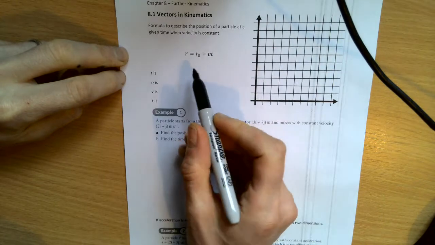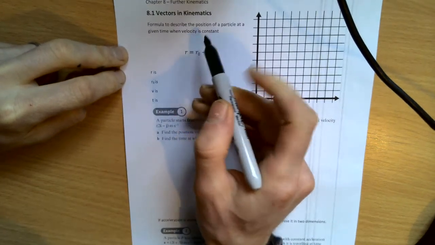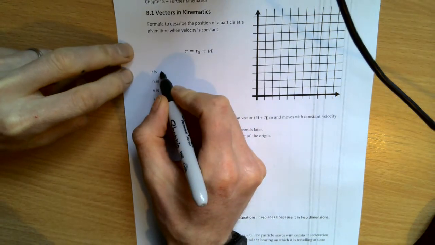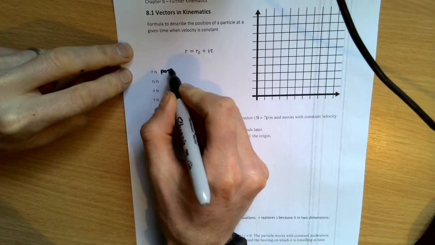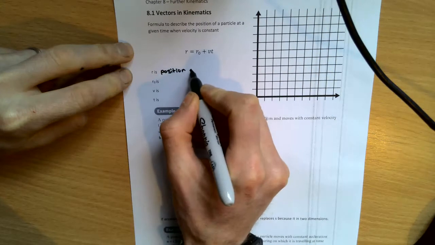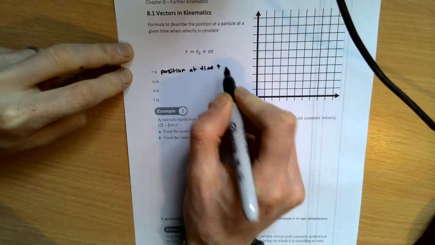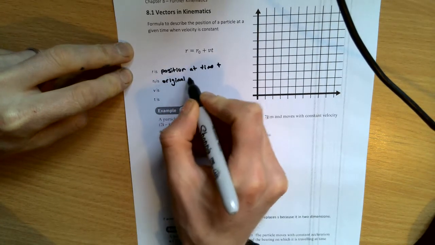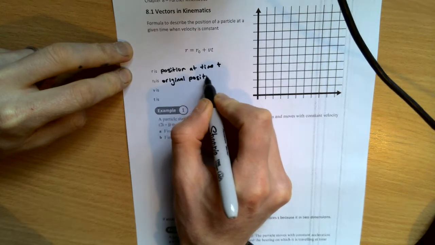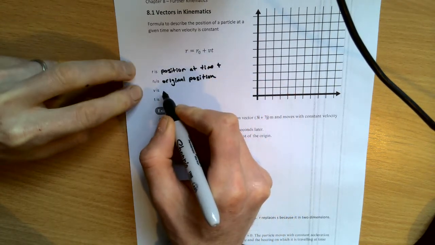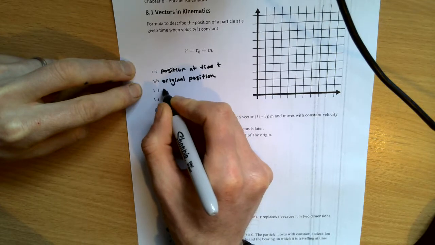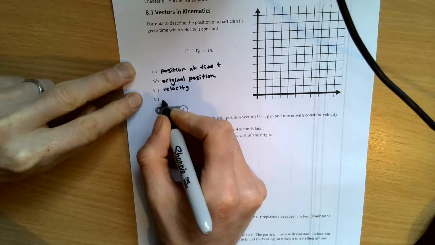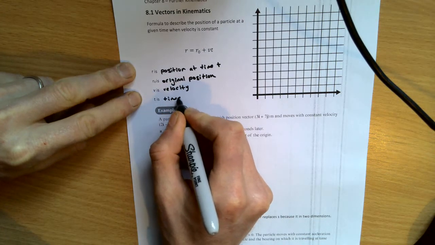First of all, we've got this equation. When the velocity is constant, we can use this equation here. R, which is the position at time t, R naught is the original position, the start position. V is the velocity. Remember, it's constant velocity in this case, and t is the time, as you would expect.